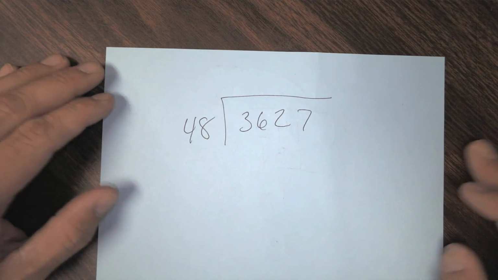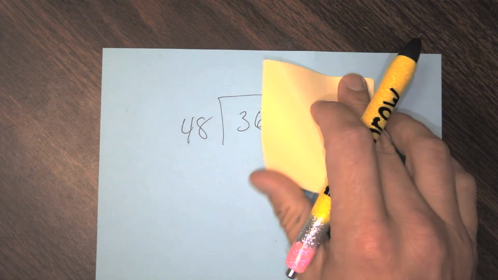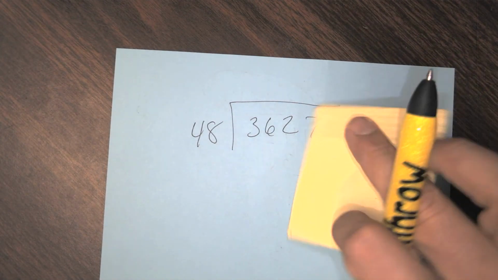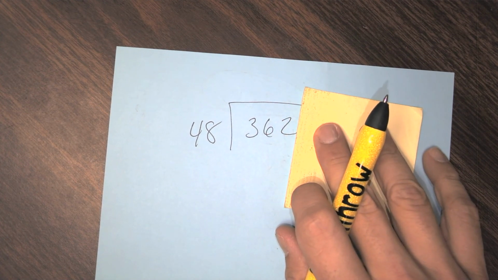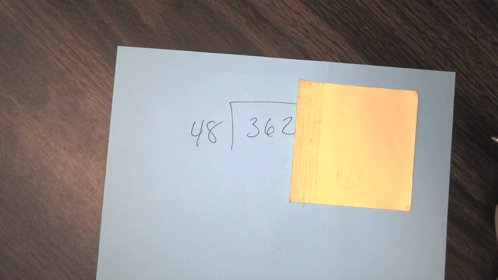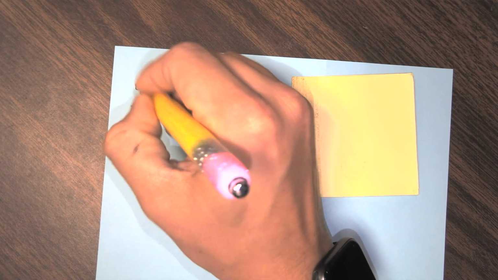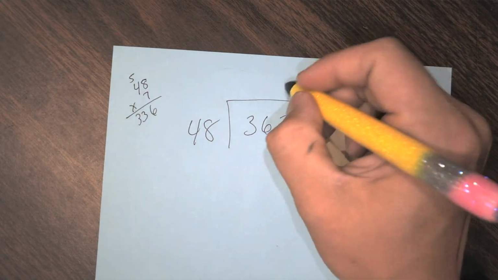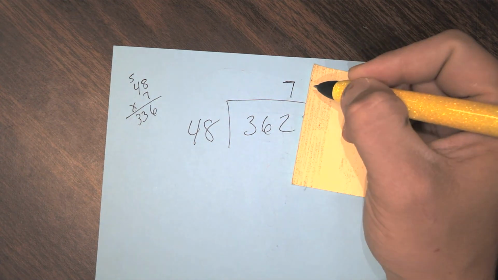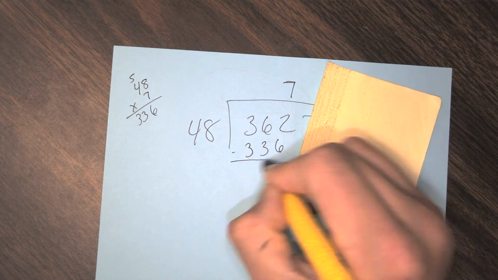All right, now 3,627 divided by 48. Once again, we start with the first one. No. What about this one? No. So we jump to the third one. Yes. Does anybody have a guess? 7. So 48 times 7 is 336. 7 goes above the 2.